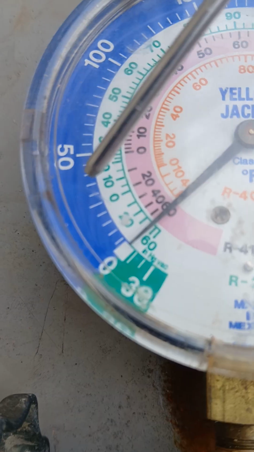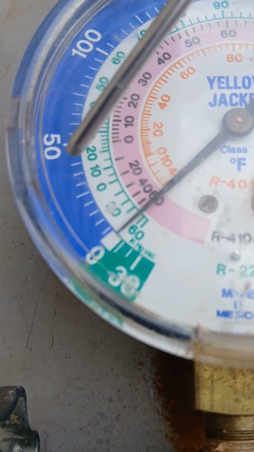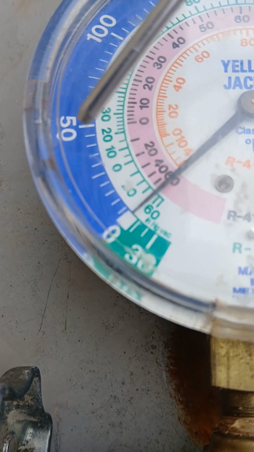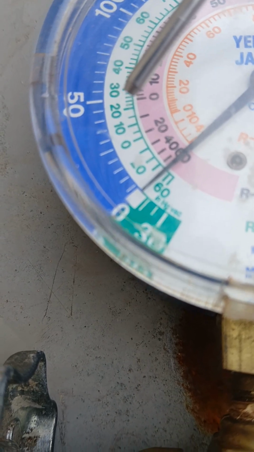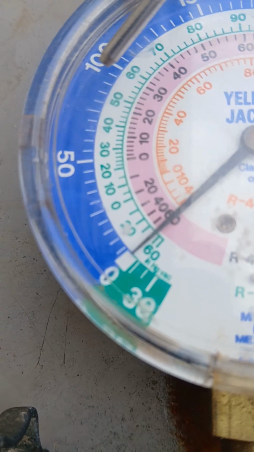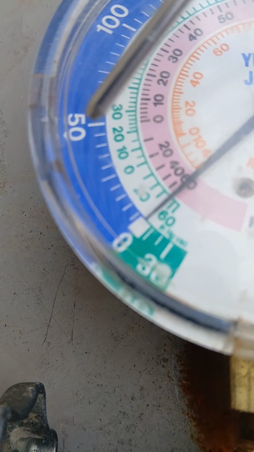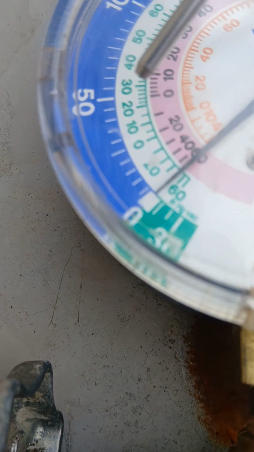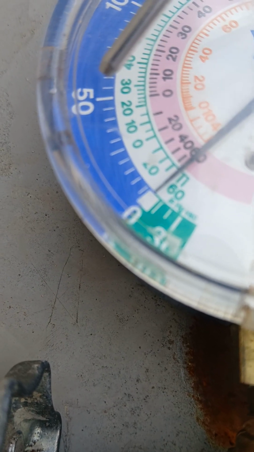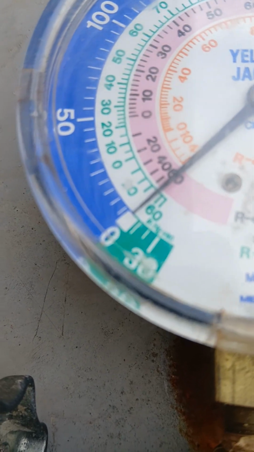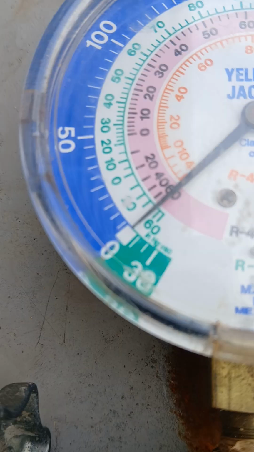So if the pressure's low, as we scale up the pressure in Psig, we notice the temperature scales up. If we're at 50, we're below 30. If we go up here to 100, we're at 60. But the danger zone is right in here at this 32 mark. When we hit 32 degrees or below, this becomes freezing, and hence the A coil can freeze.